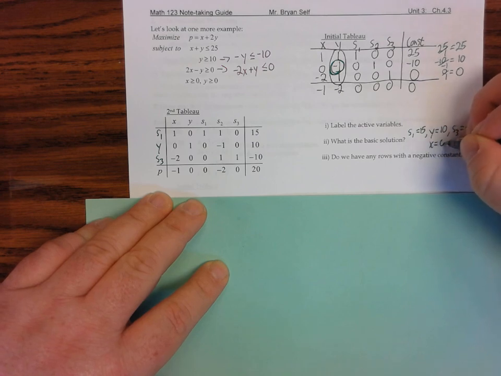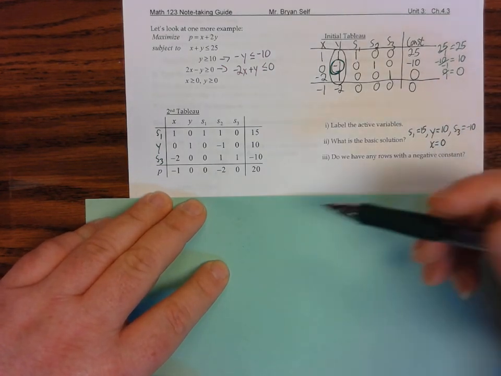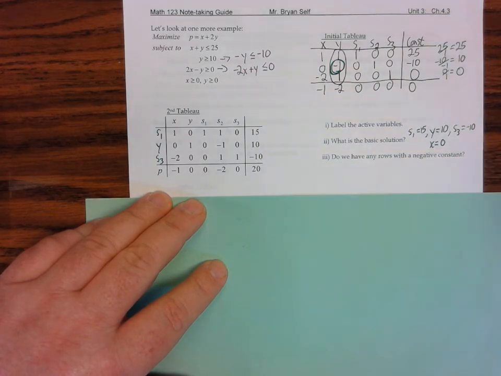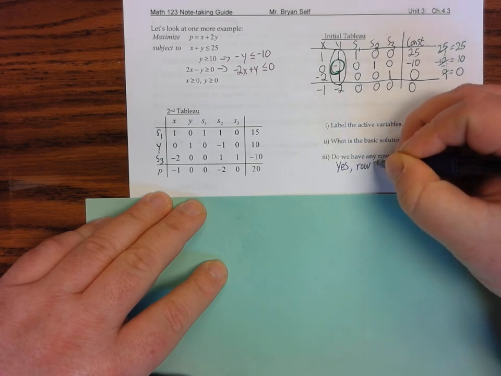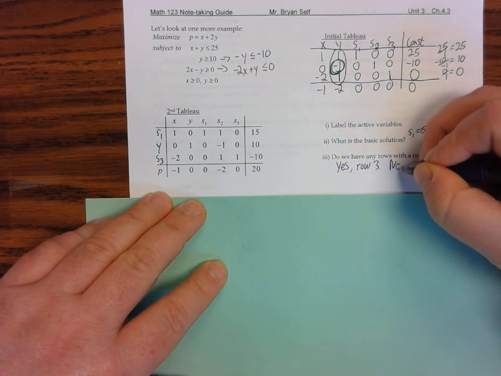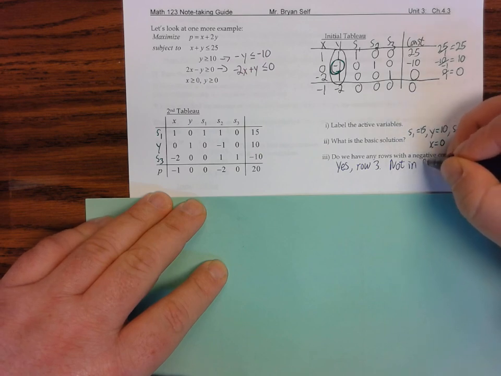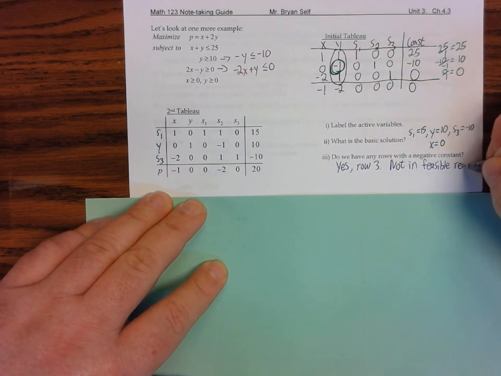Of course, X is 0. It's inactive. But note, we do have a negative constant. Yes, we do. So we are not in the feasible region. So we're going to repeat those steps until we get into the feasible region.